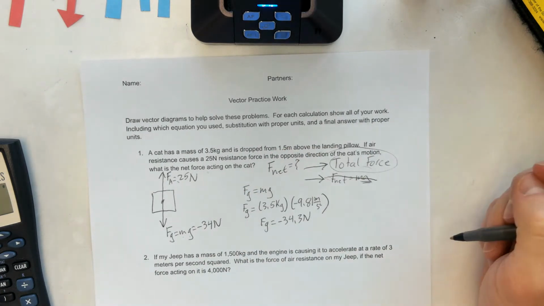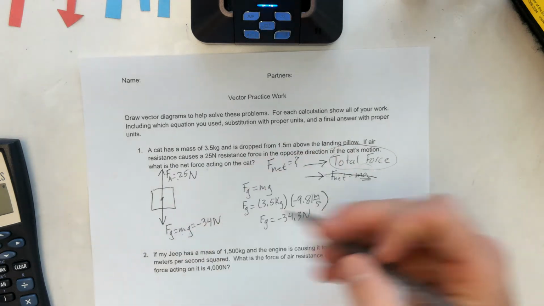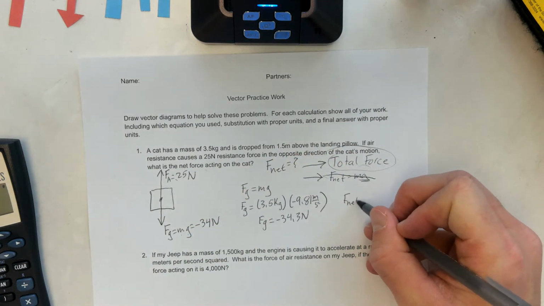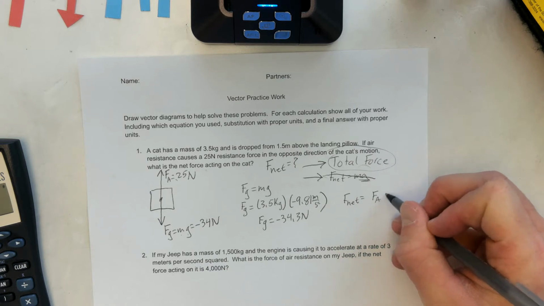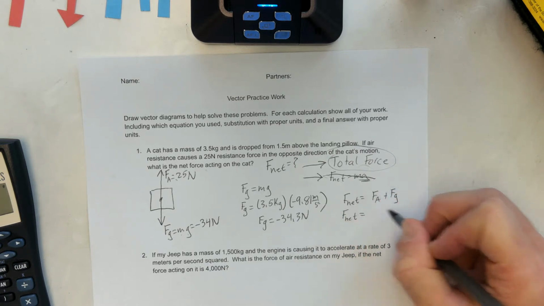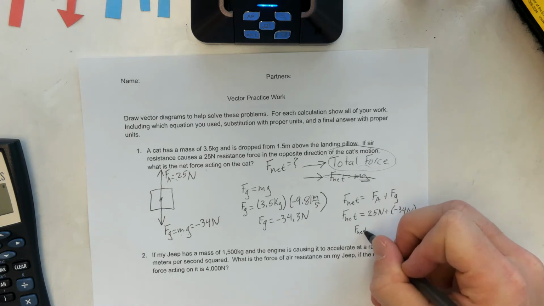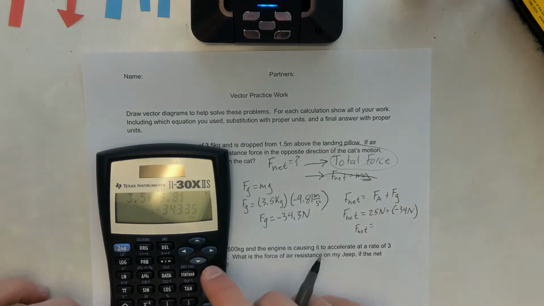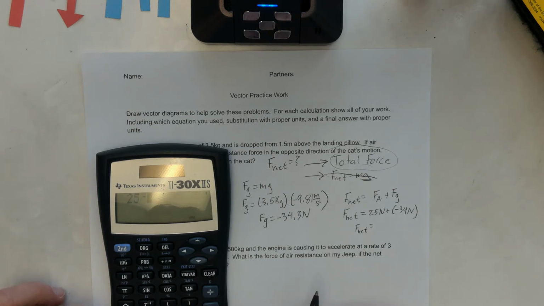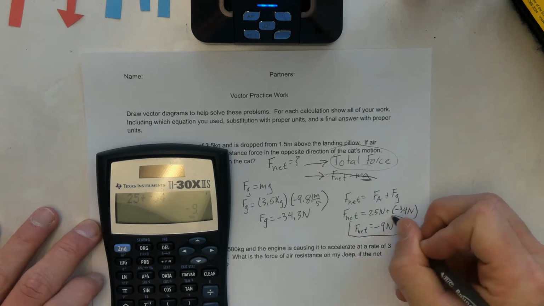Now I just need to find my net force, so I need to add up my forces here. My F net is equal to my total force, which is my air resistance plus my force of gravity. So I substitute those in. My F net equals 25 newtons plus negative 34 newtons. Let's use the calculator: 25 plus negative 34. There we go, negative 9 newtons.